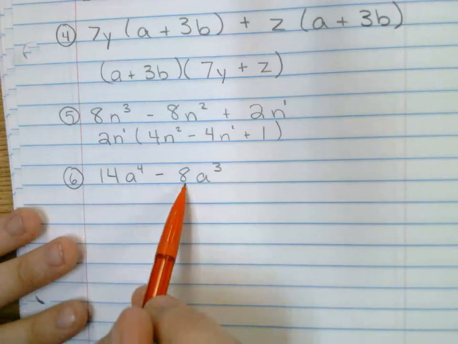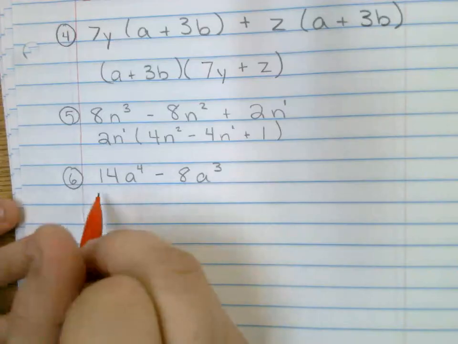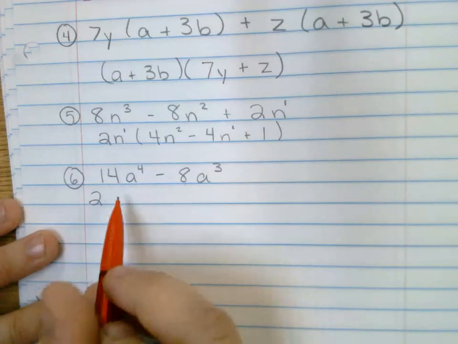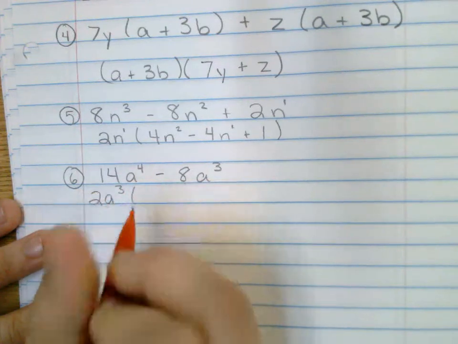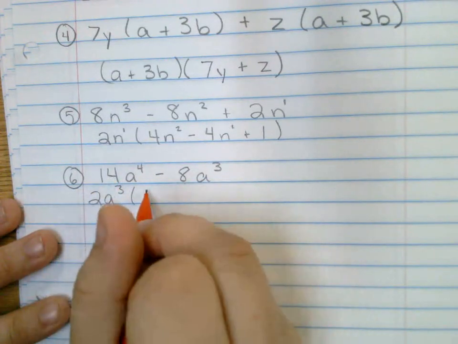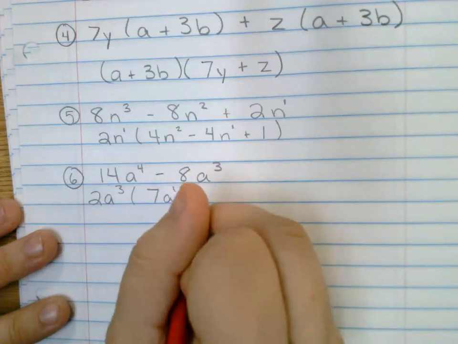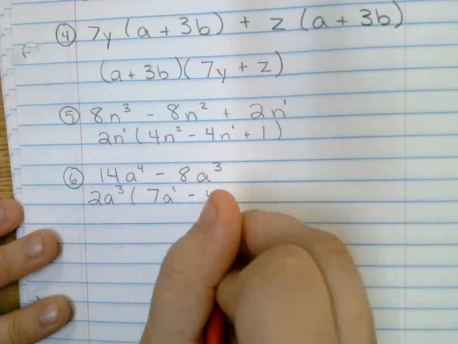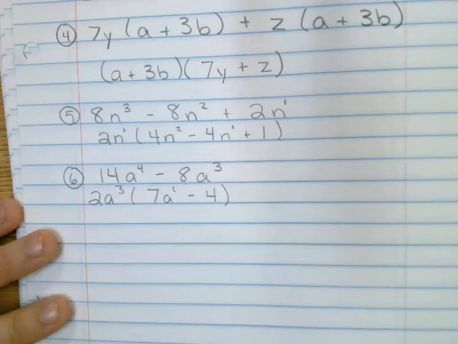And we're going to look, 14 and 8, what will divide into both of those? 2. And then the lowest exponent on the a is a 3, so 2a to the third. So 14 divided by 2 is 7. 4 minus 3 is 1. 8 divided by 2 is 4. 3 minus 3 is 0. So you get that.